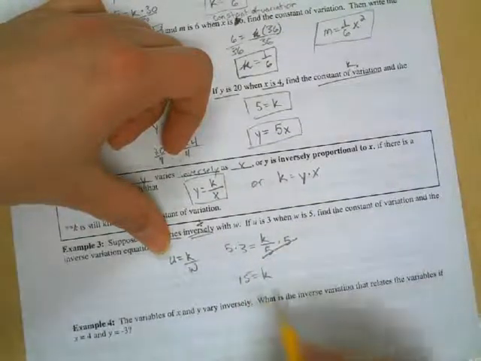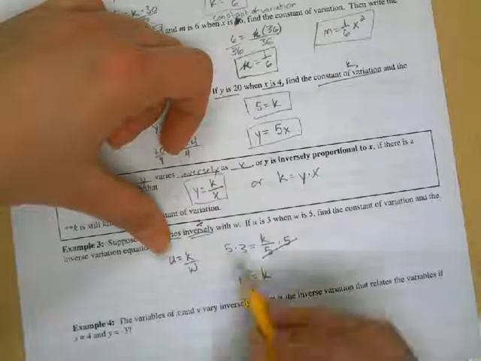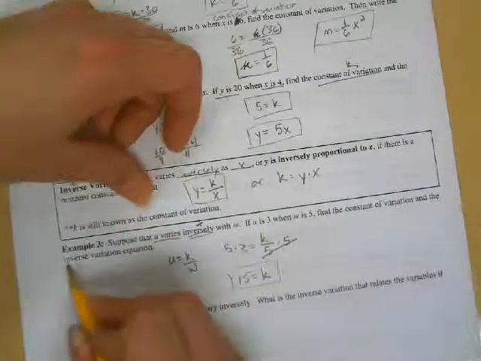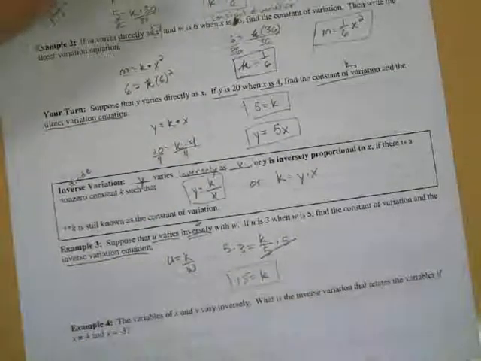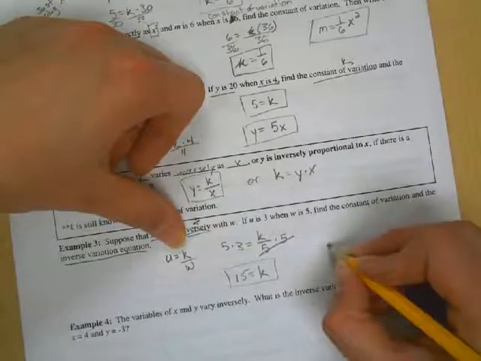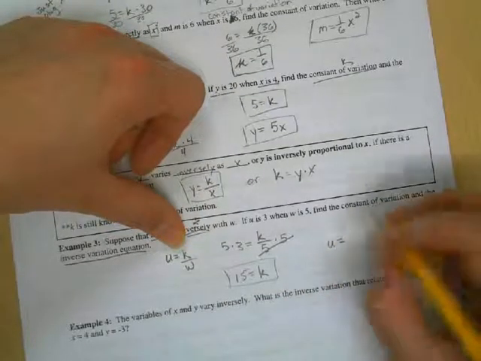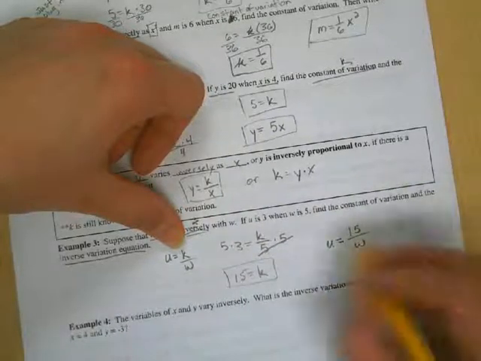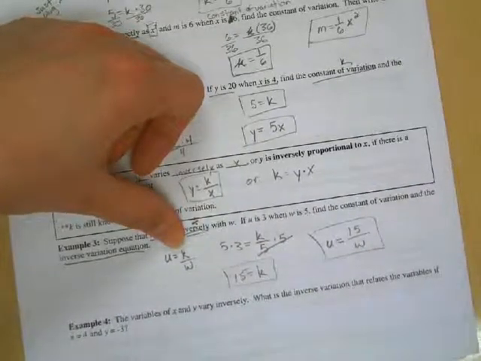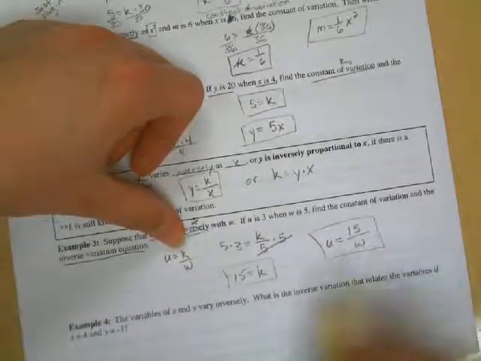There is my constant of variation. k is 15. Now they want the inverse variation equation. Don't let the fact that it says the inverse variation equation confuse you. You're still just plugging your k value back in. So my inverse variation would be u is equal to 15 over w. Done. Inverse variation equation, variation constant.